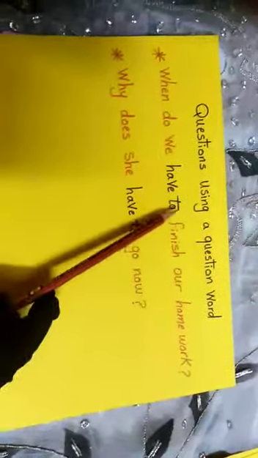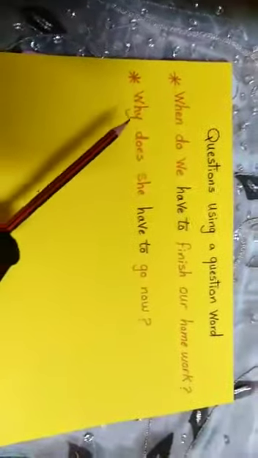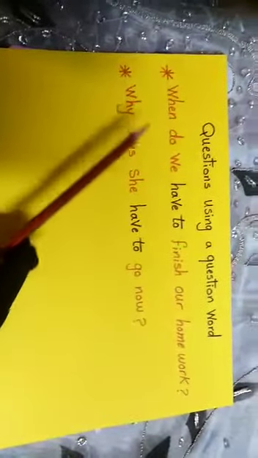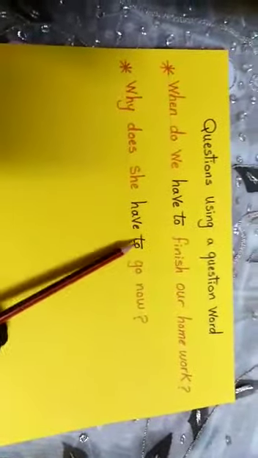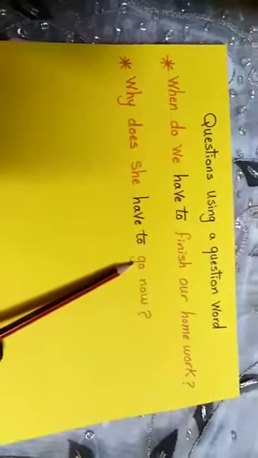Questions using a question word. Do you know question word? What? Why? When? For example, when do we have to finish our homework? So we use when. After that we use do, the subject we, and have to plus verb infinitive finish. Another example. Why does she have to go now? We use why. After that we use does because we have she. She with does. Have to plus verb infinitive go now.